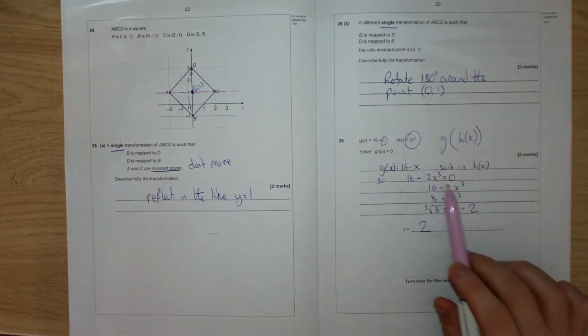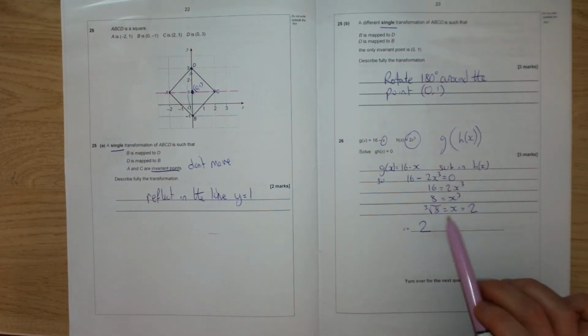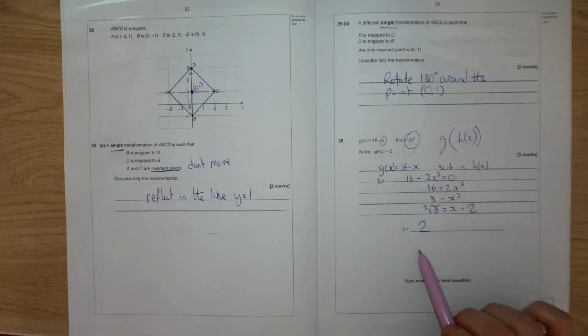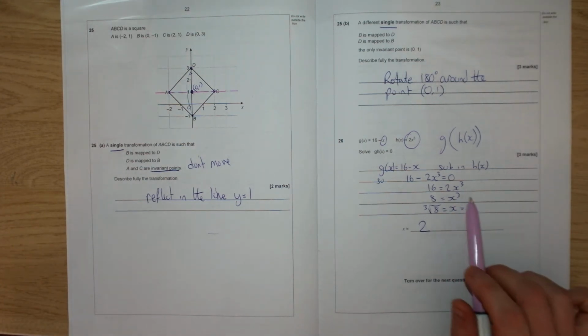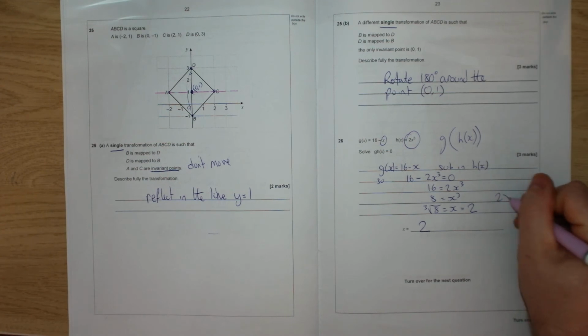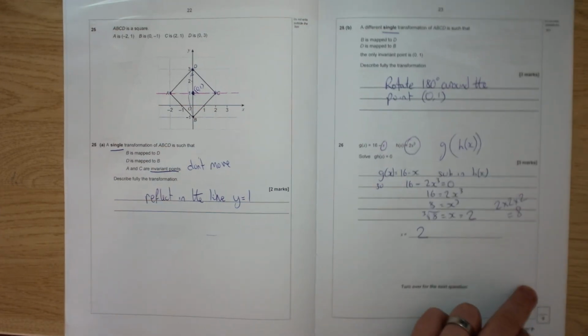So we end up with 16 subtract 2x cubed equals 0, because it tells us it equals 0 there. Add the 2x cubed onto both sides, so you get 16 equals 2x cubed. Divide both sides by 2, you get 8 equals x cubed. The opposite of cubing something is cube rooting it, so I'm going to cube root the 8. Cube root of 8 is 2 because 2 times 2 times 2 is going to give me 8, so therefore x must be 2.